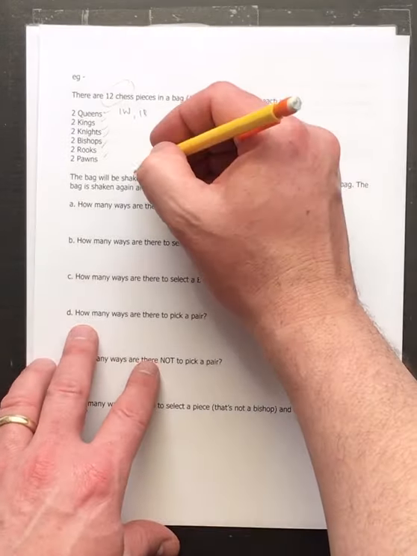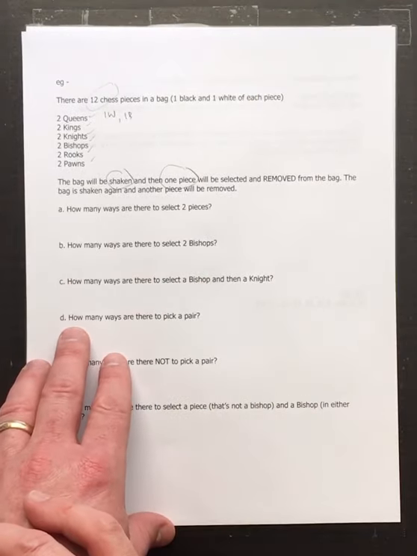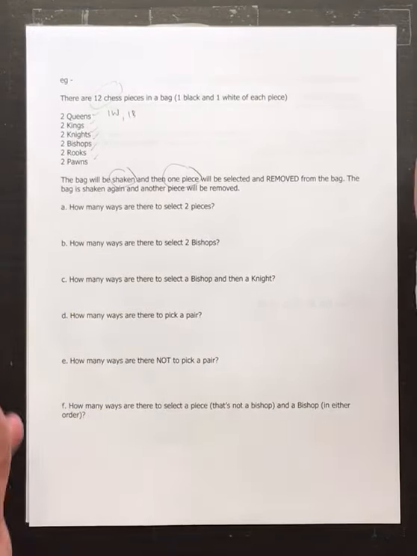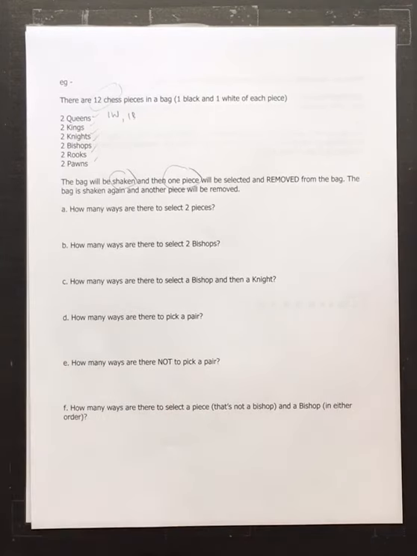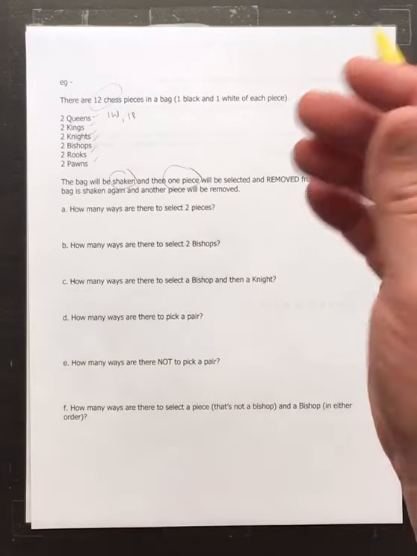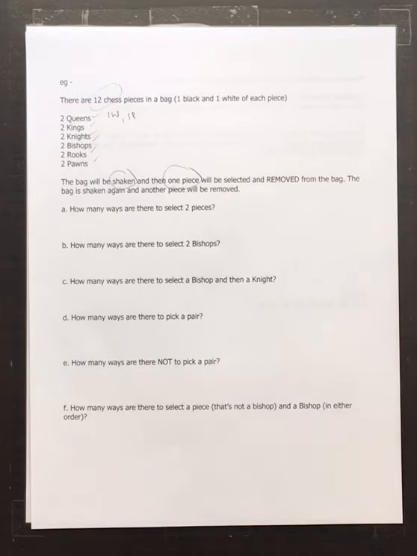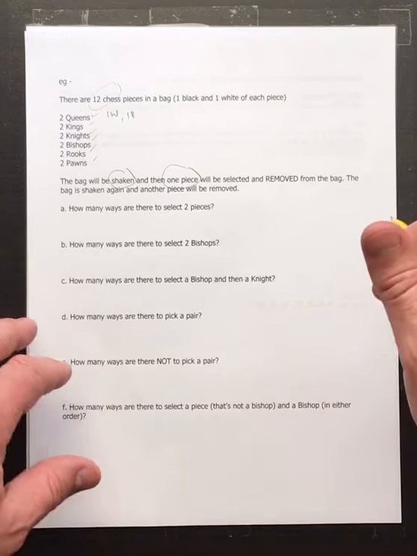What you do is you shake the bag. And then you take out 1 piece. Take it out, put it on the table. There it is, just sitting there. Okay? The bag is then shaken. And you've got 11 pieces left in there now. And then you take out another one. What I want to find out is how many different ways could that end up where I have those 2 pieces on the table. One came first and one came second.